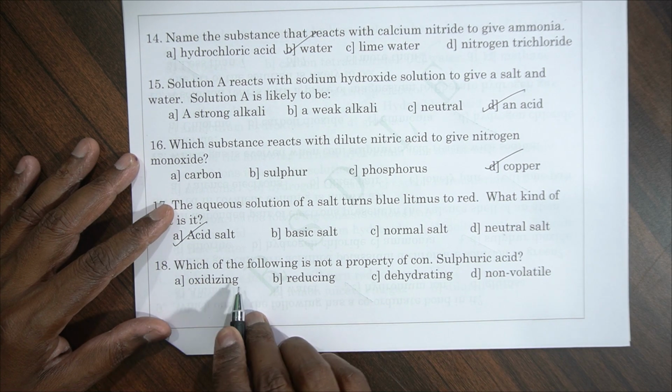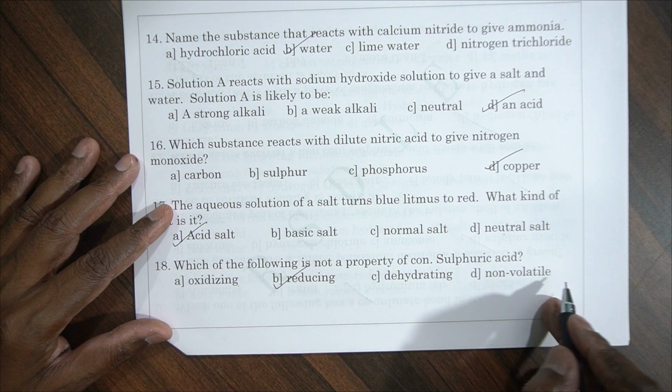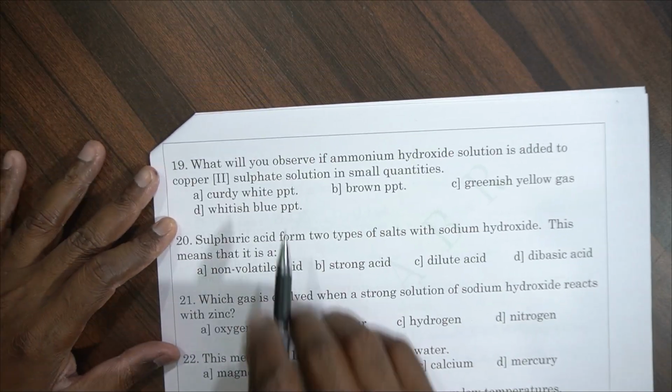Concentrated sulfuric acid is oxidizing, correct? It is not reducing. This is not a property. Dehydrating and non-volatile, these are correct. Reducing is not there.